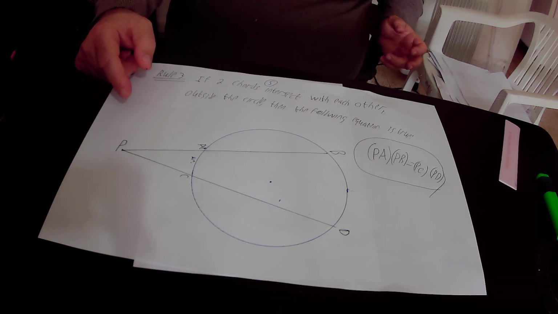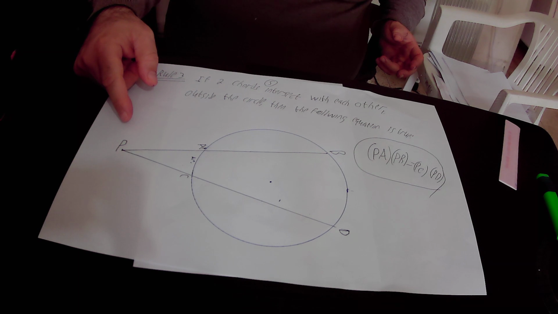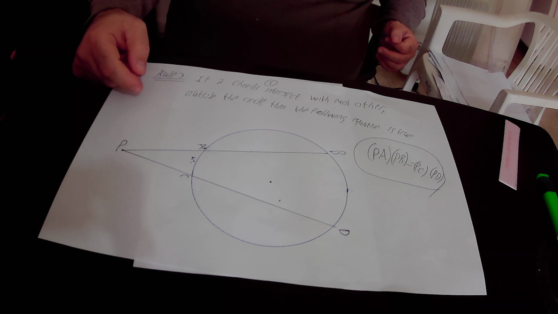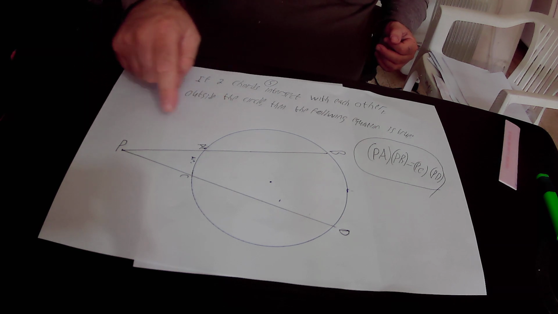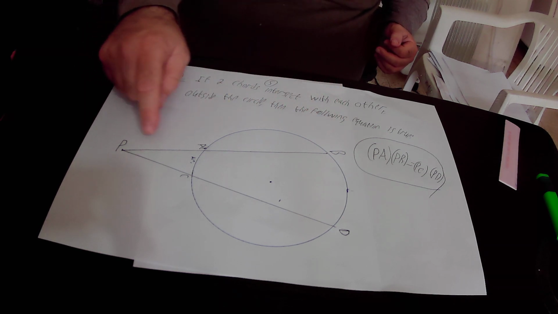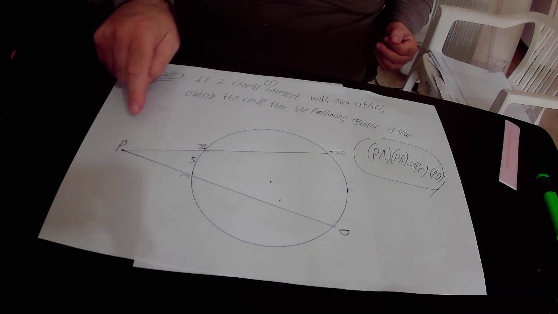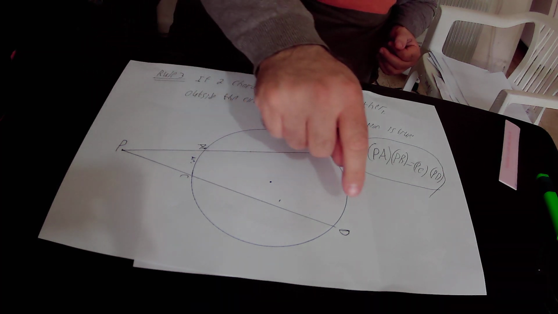So in this situation, if we have two chords that intersect with each other outside the circle, like in this drawing, where they intersect at point P, then according to rule number 3, we get that PA times PB equals PC times PD.